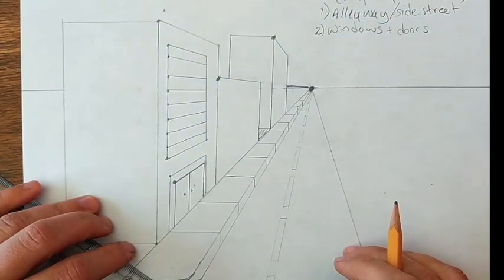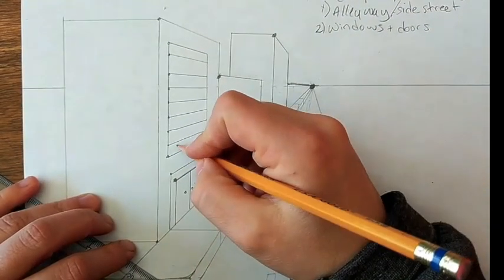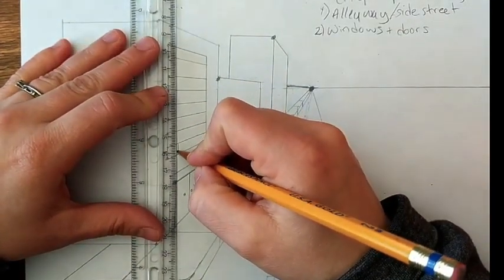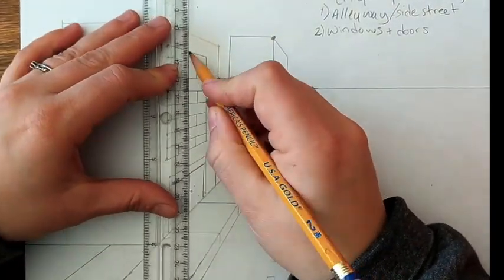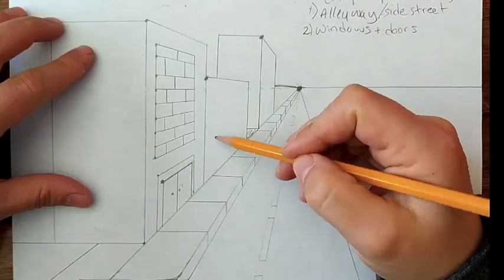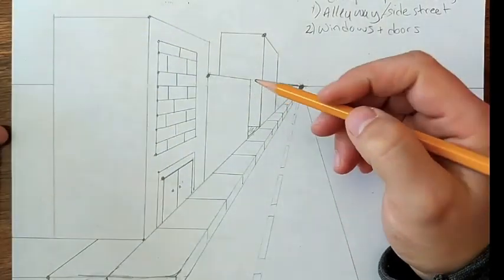Okay, so if I've got some rows of windows like that, if I wanted to break them up or stagger them almost like bricks, I would use vertical lines to do that. Okay, so now it looks like I've got a building that's got a fancy brick front. Let's make a door and some windows on this shop up here.